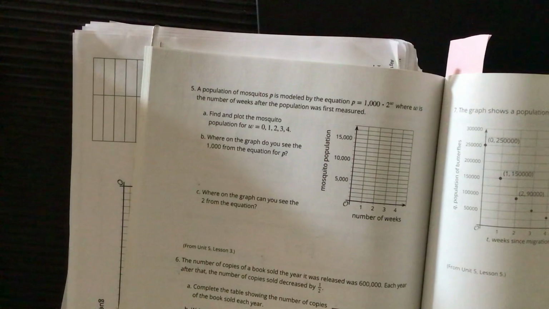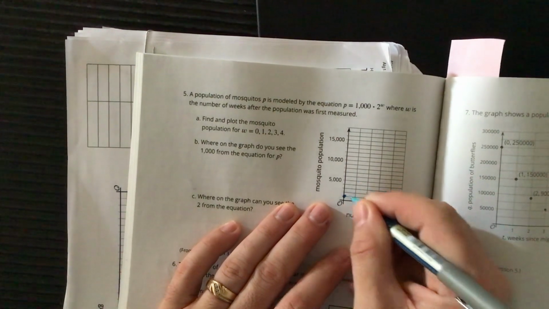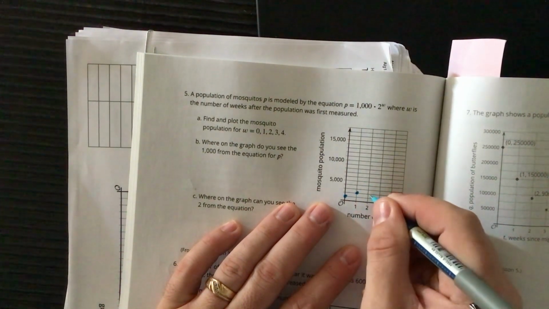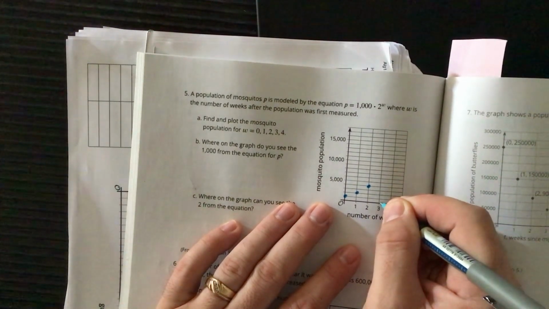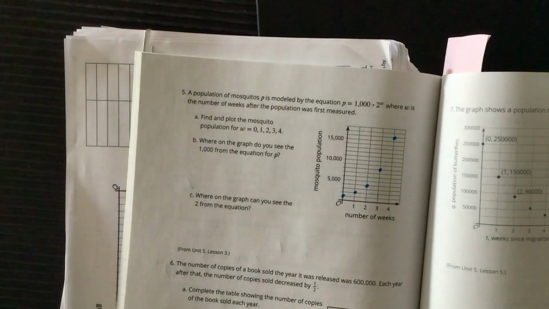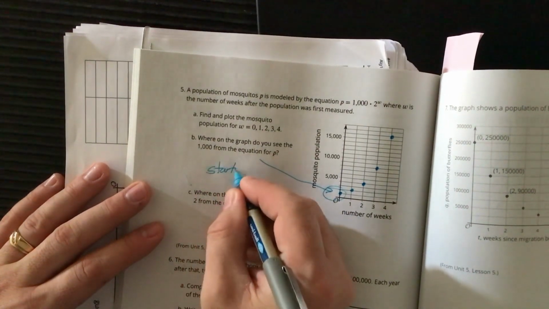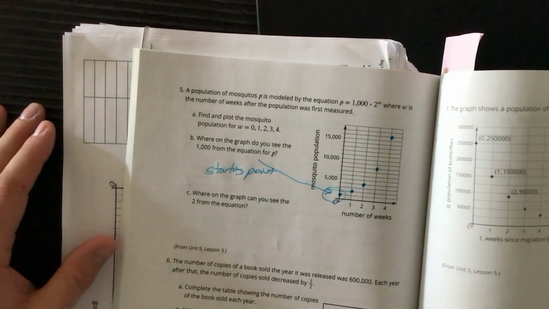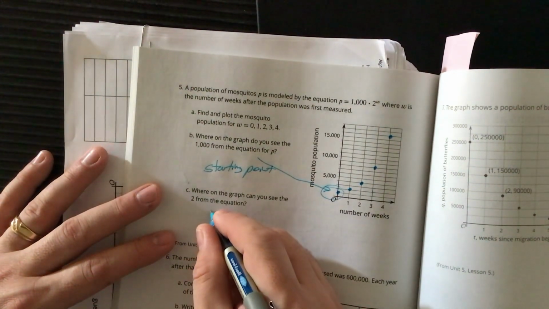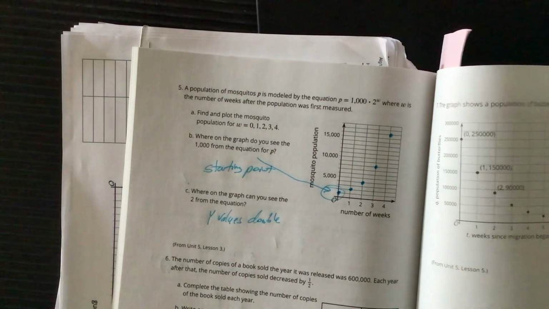Question number 5. Plot the mosquito population when it's 0, 1, 2, so on. Well, 0 would be 1,000. 1 would be 2,000. 2 would be 4,000. 3 would be 8,000. 4 would be 16,000. Where on the graph do you see the 1,000? Well, that's of course our starting point. Y-intercept. Where on the graph can you see the 2? Y values double. Height doubles. However you would like to say that.